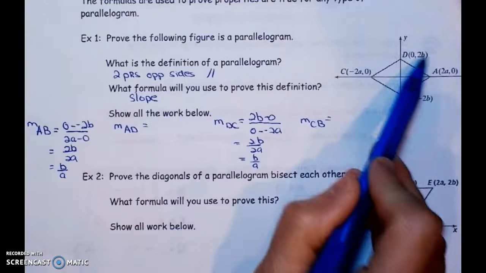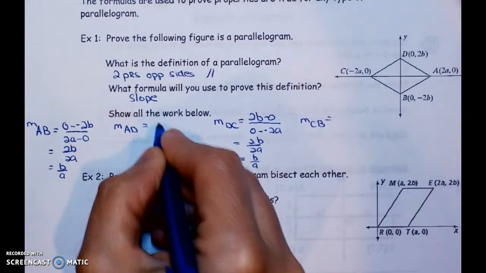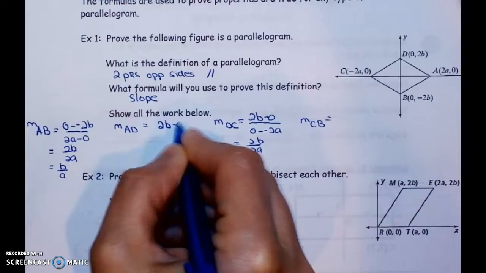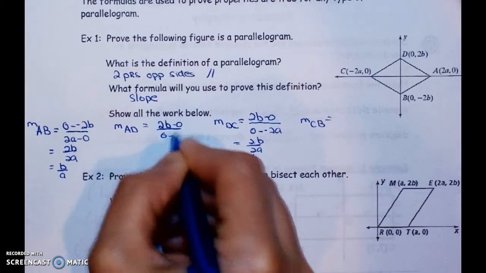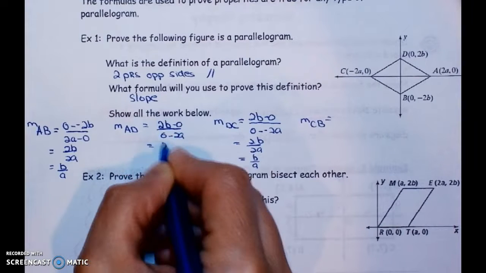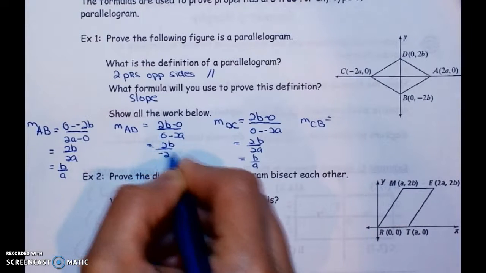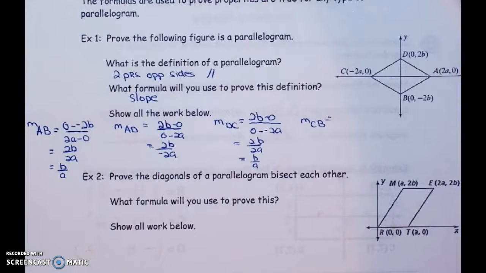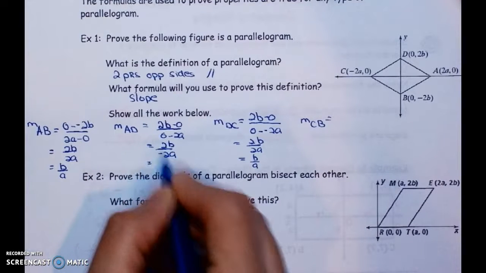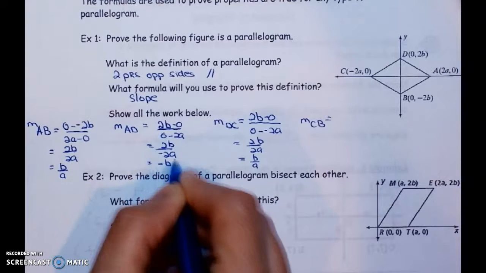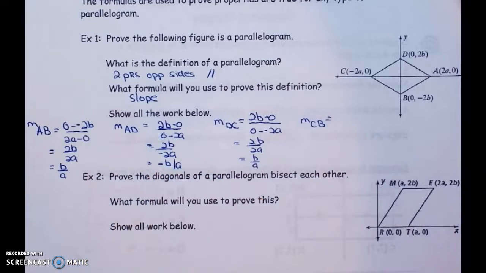We're going to go take a look at segment AD. Again, we're subtracting the y's on top. That's 2b minus 0 and 0 minus 2a. 2b over negative 2a. Those 2's cancel out, but we're still left with that negative. In this case, we have negative b over a.